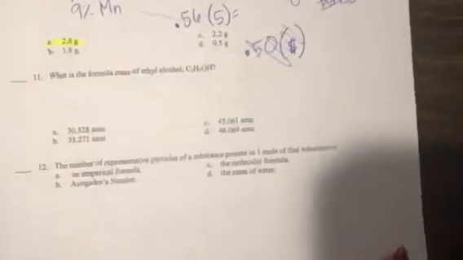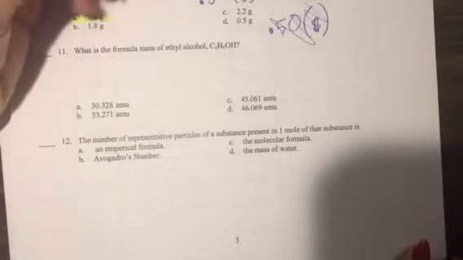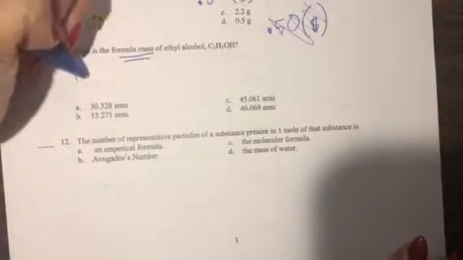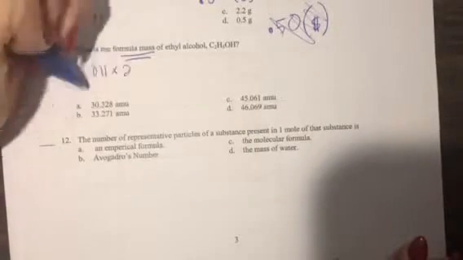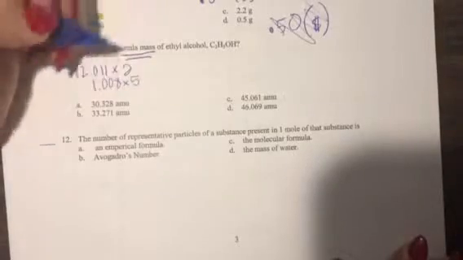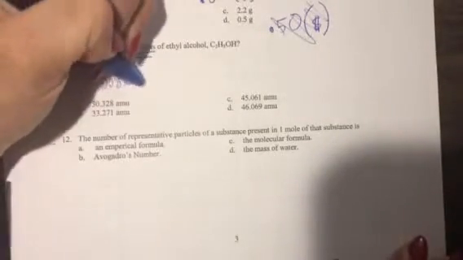What's the formula mass of ethyl alcohol? Oh, it just wants the weight. You guys should know how to do this. Oh wait, there's 6 though.